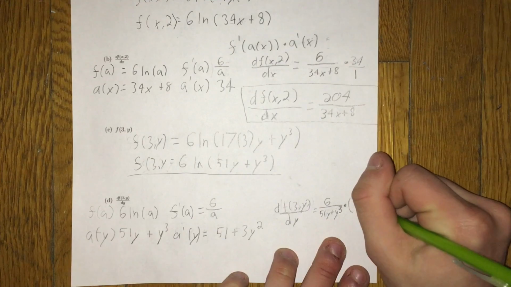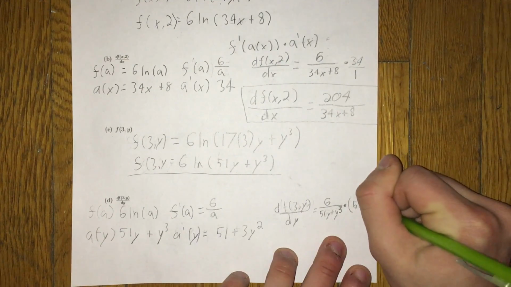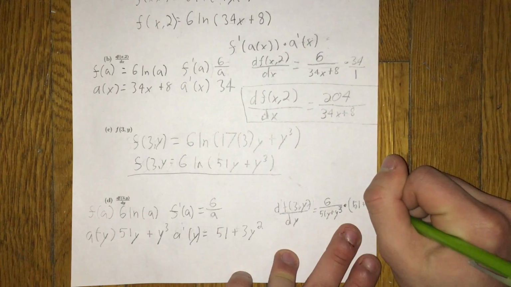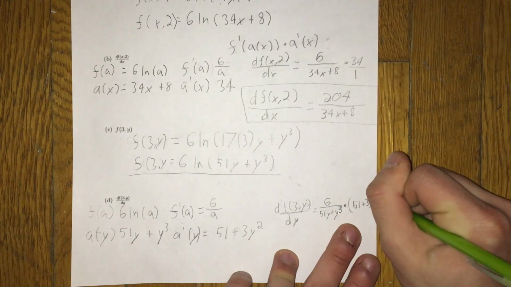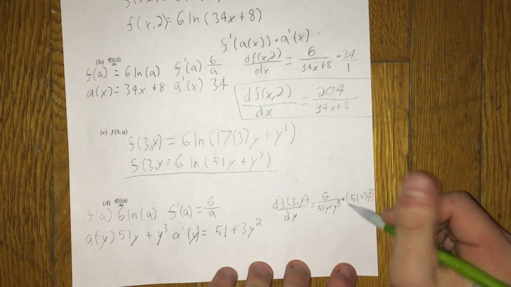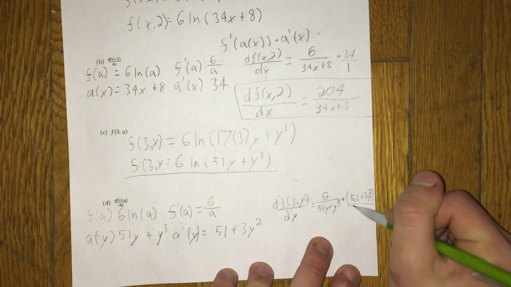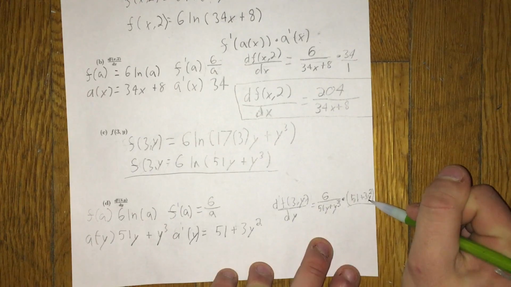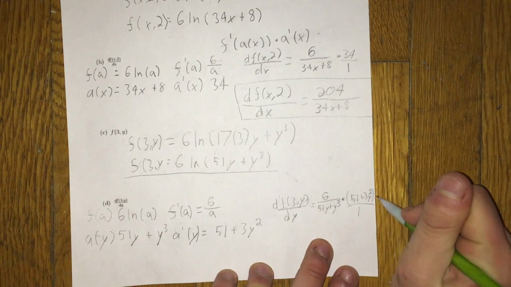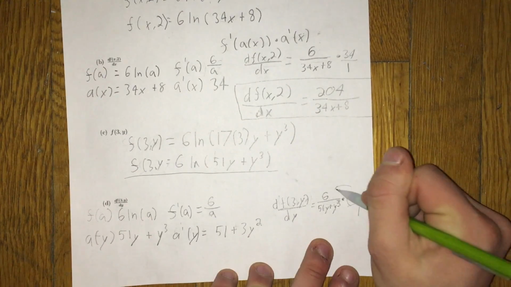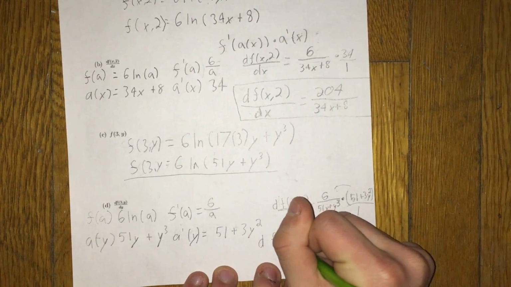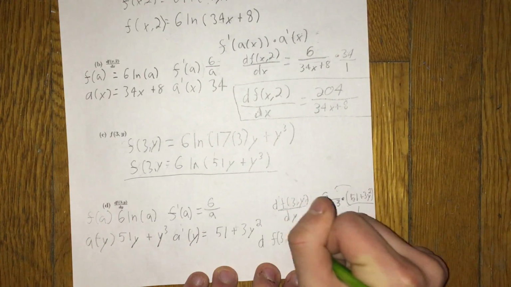So that would be 51 plus 3y to the second. And then since this is technically 51 plus 3y to the second over 1, we can just plop that right over there.